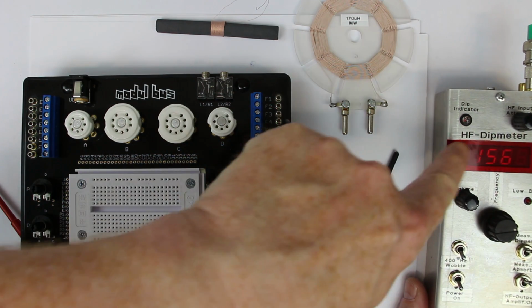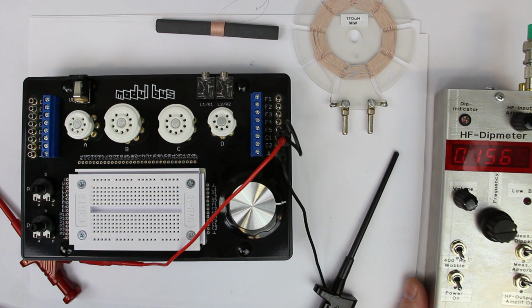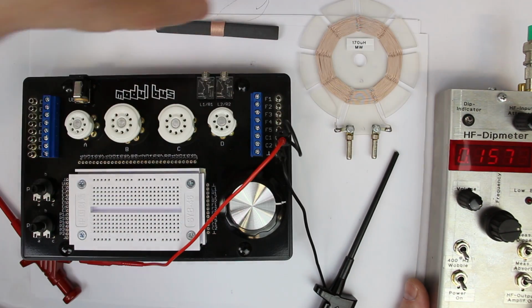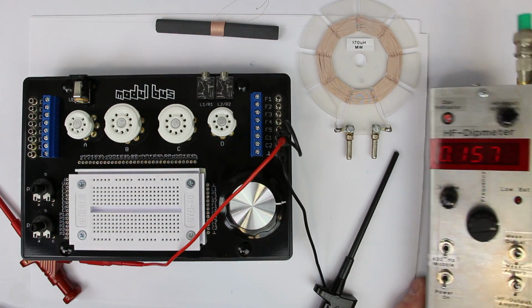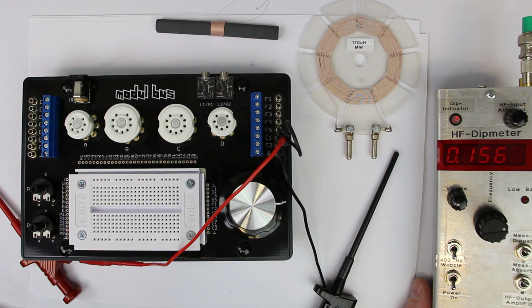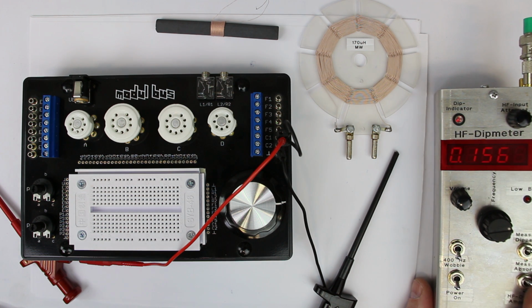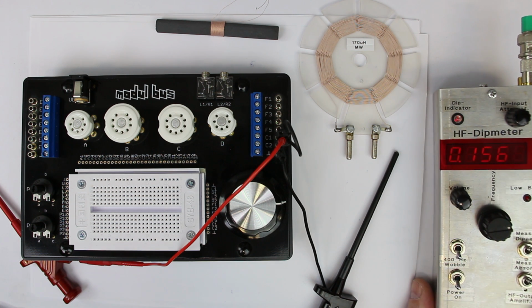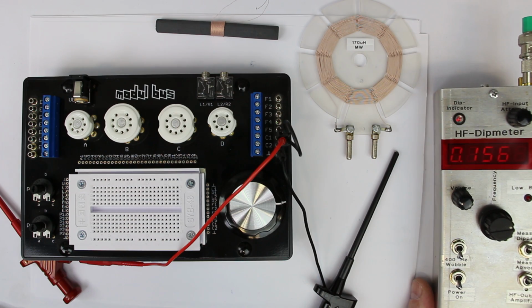If you want to know more about this dip meter, I already told you it's not by Kanka Labs, not by Akamadulbus. It's a kit invented, or a circuit and a kit invented by a German ham radio amateur, and I will give you the link where you can get this as a kit.